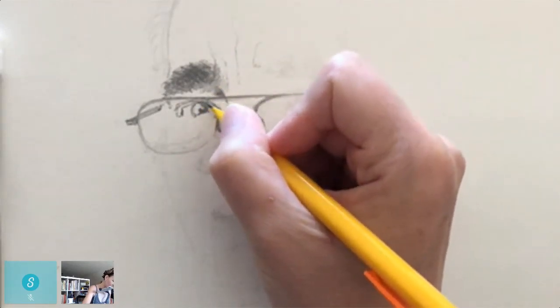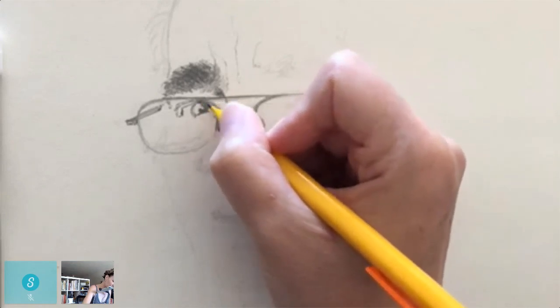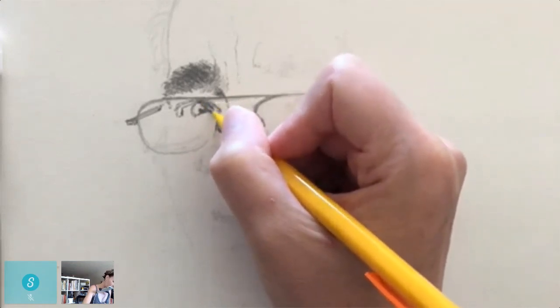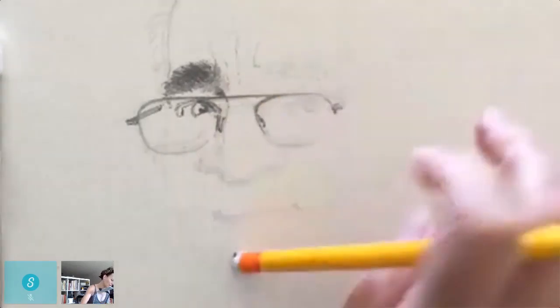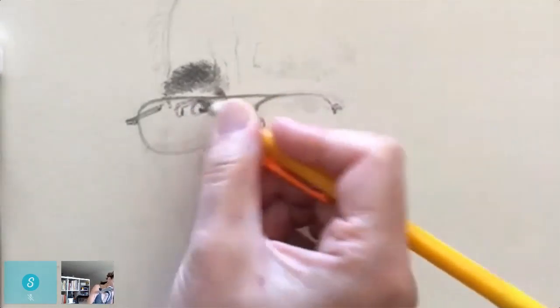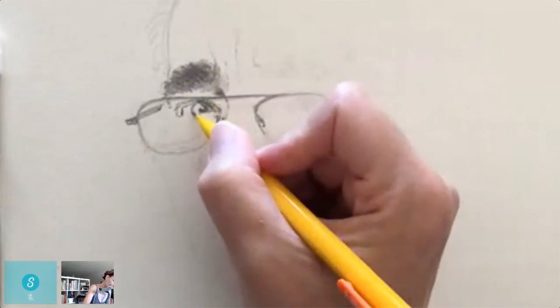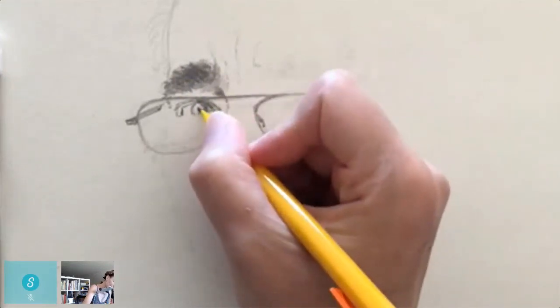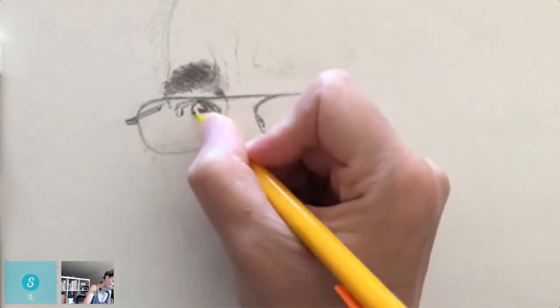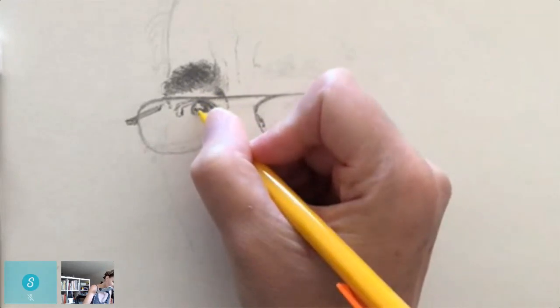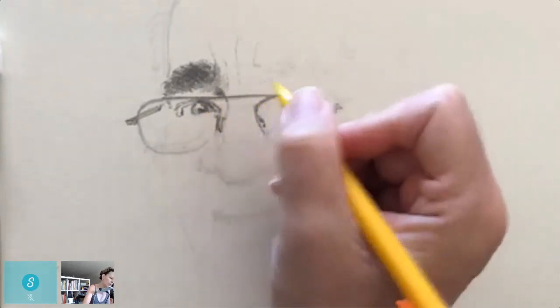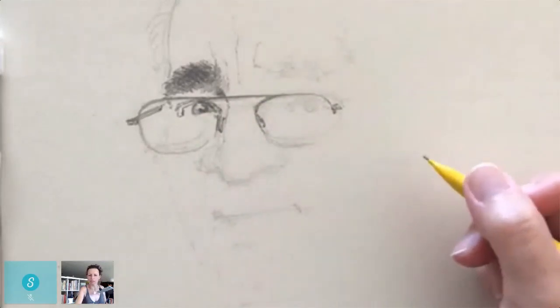Okay. Oh my gosh, what a great photo to work from. It's got all the things I love about a photo. It's got the contrast. The face is such a kind face. I hate to say it, but it does play a role in how much I want to draw something, you know.